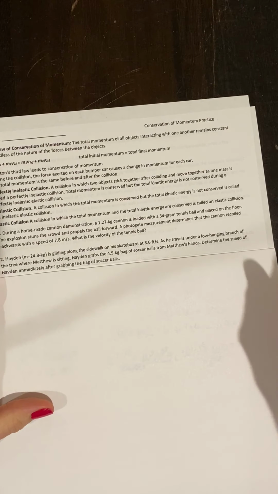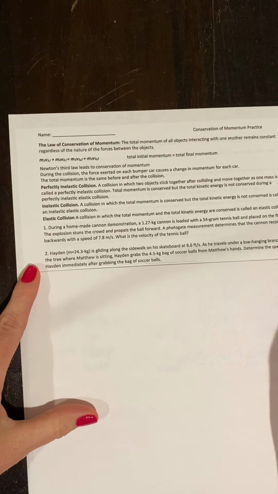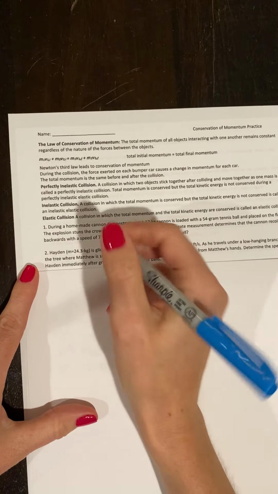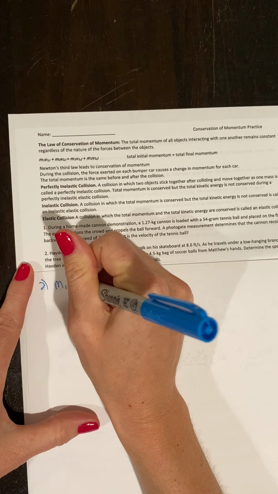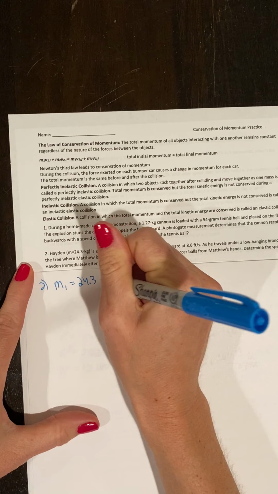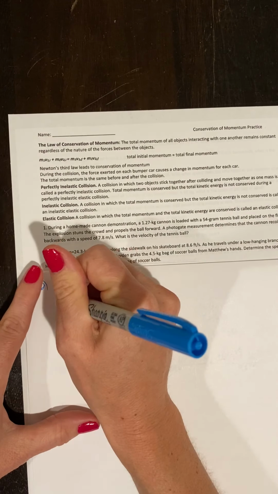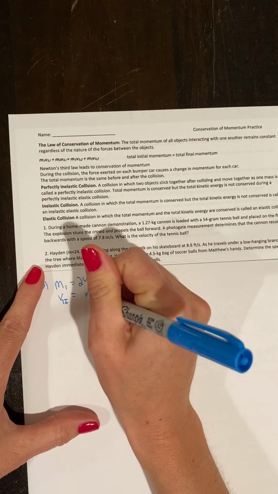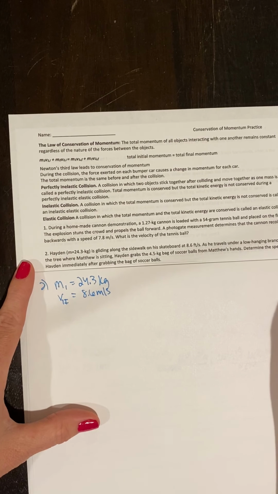All right, we've got Hayden with a mass of 24.3, so he will be M1, going on a skateboard with an initial velocity of 8.6. We can say he's moving in the forward direction.